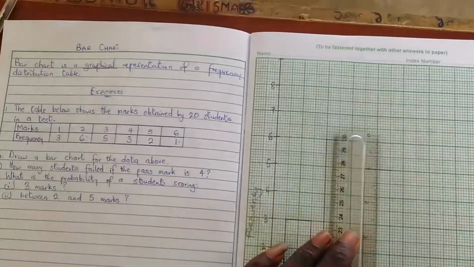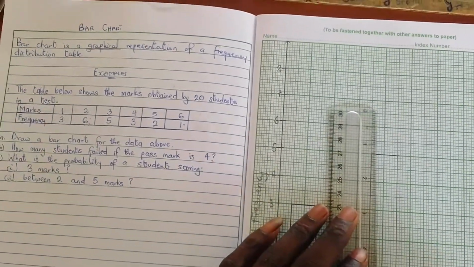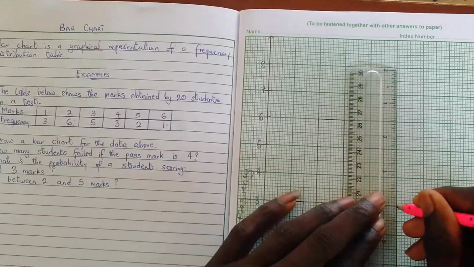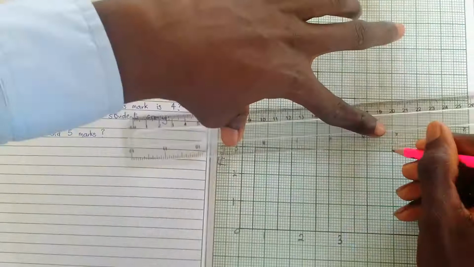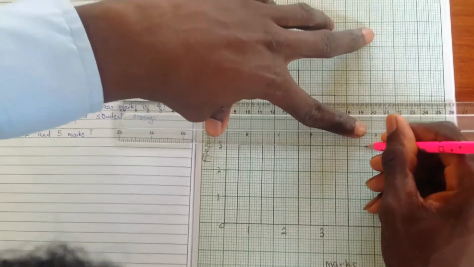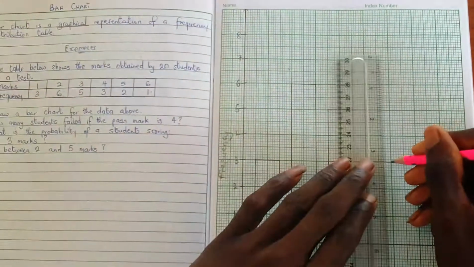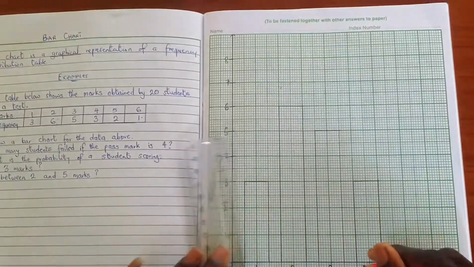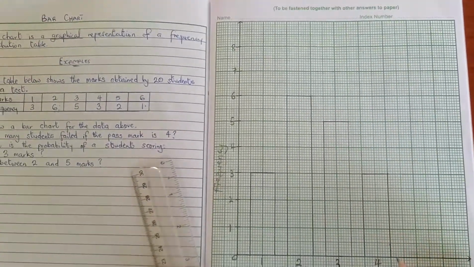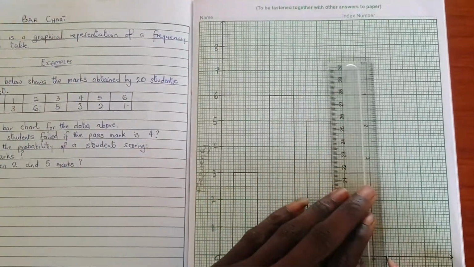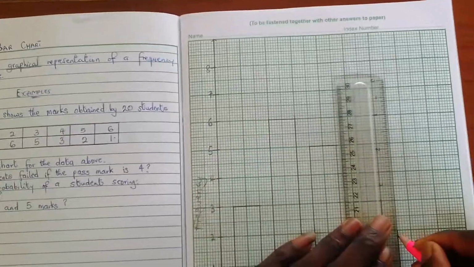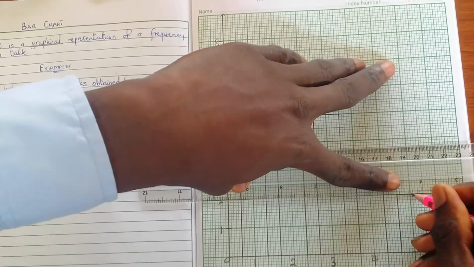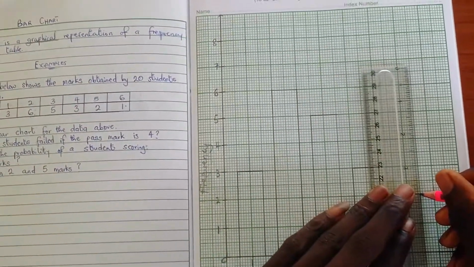Then you move to the next one, which is 4. We leave the same space, but the 4, which is the mark, is having a frequency of 3. So we rule to this place. The same 2 centimeters for the bar. We close it. Then we also close this one. And this one is 4. The same space, we go to 5. And the 5 is 2. We go there. We close the bar. The same space and the same sizes.